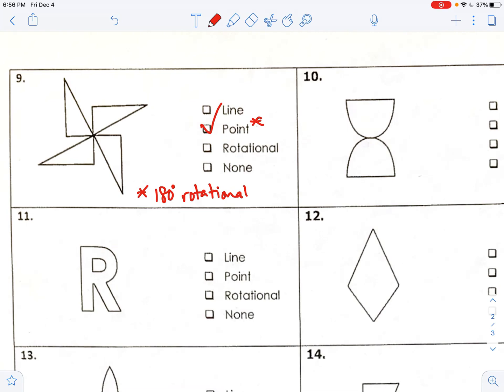This R, if I flip this R upside down, this is my best attempt at an upside down R, that is not the same shape. It looks completely different to me upside down than it does right side up. So this one does not have rotational symmetry, or I'm sorry, not rotational, point symmetry. It also doesn't have rotational symmetry, but that's beside the point.